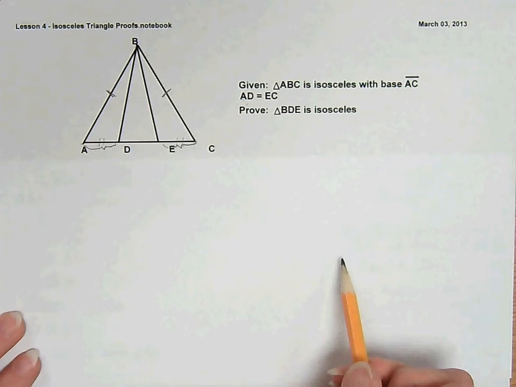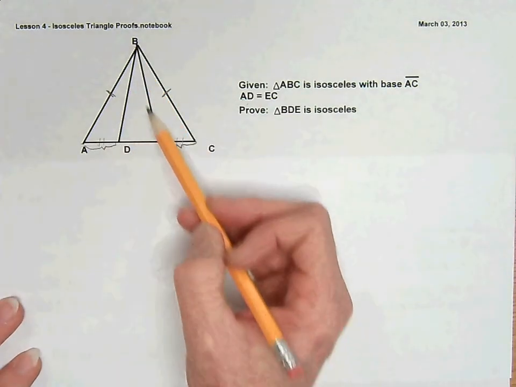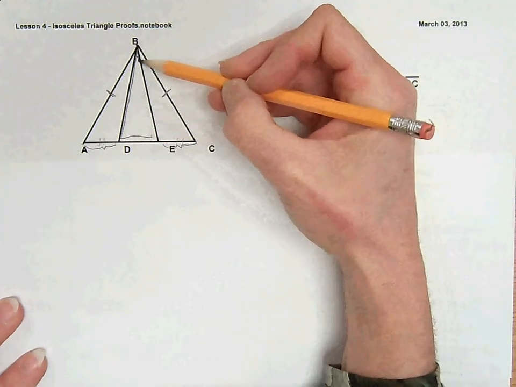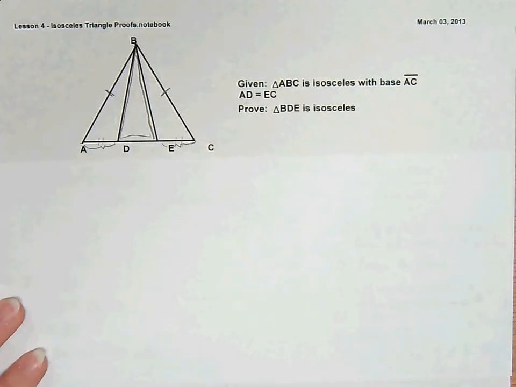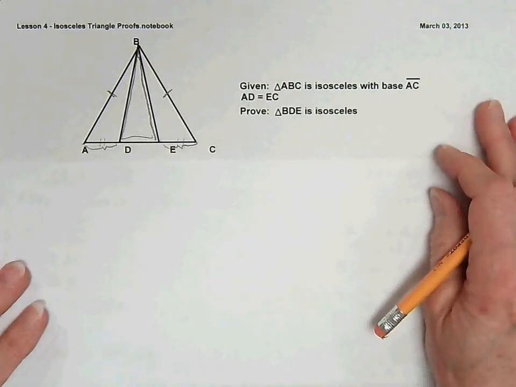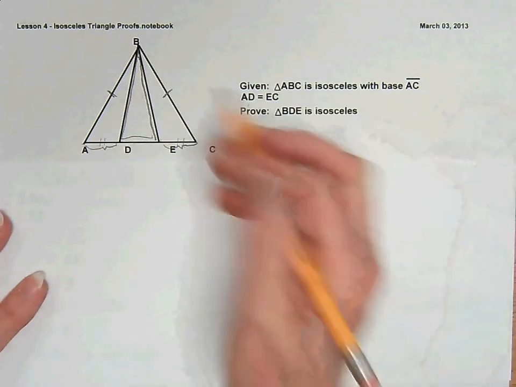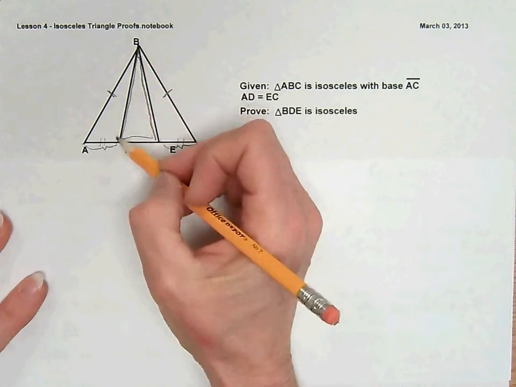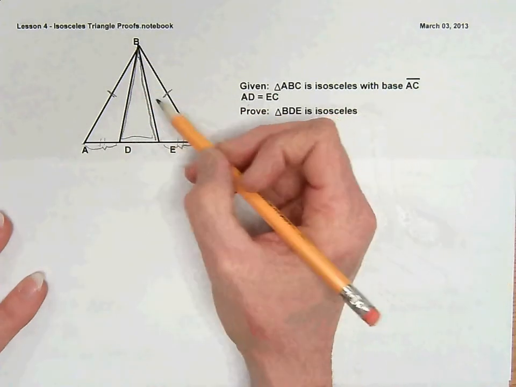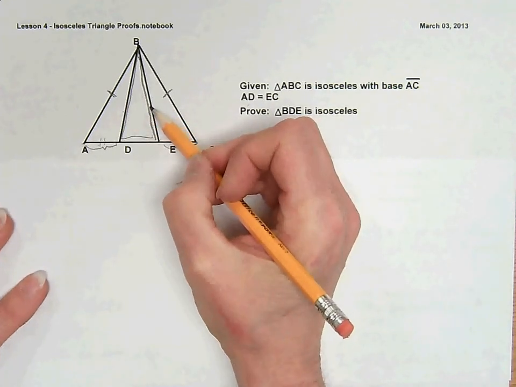Now we want to prove that this triangle BDE, so this triangle here, is an isosceles triangle. Well, to prove it's an isosceles triangle, we're going to have to show that it has two congruent sides. So if we can prove that BD is congruent to BE, then we'll show that it has two congruent sides, and we can say it's an isosceles triangle.